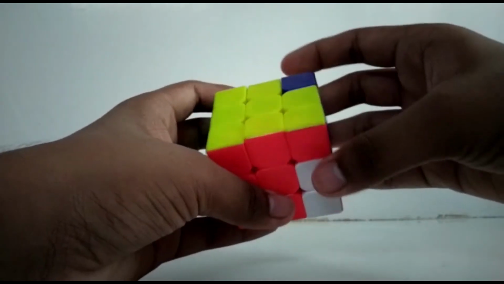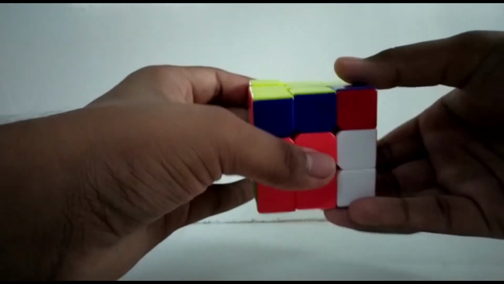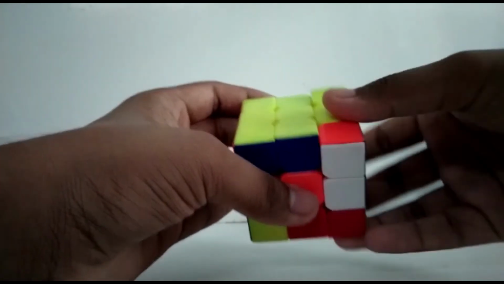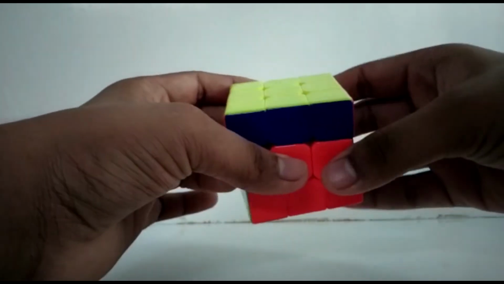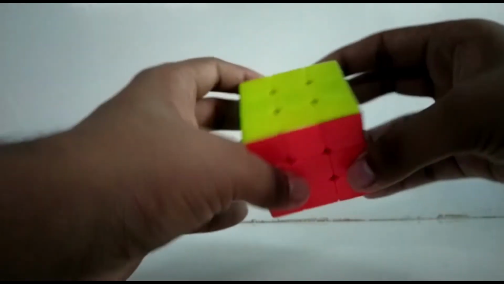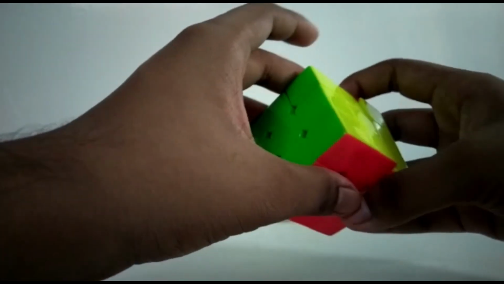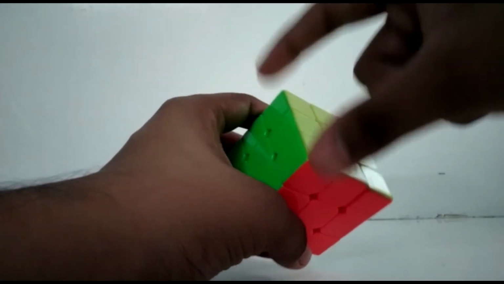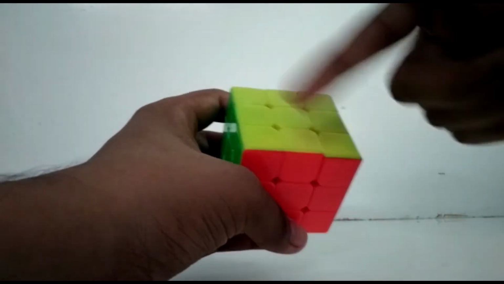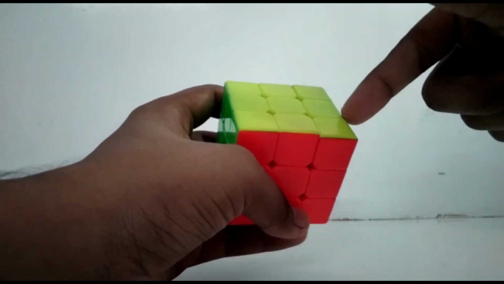Now this piece is solved. Do a U move now, R prime D prime R D R prime D prime R D. Now do a U prime move. Now the cube is solved. So there's three cases now. One was one of them solved, when there's two of them solved, and another one where none of them are solved. So I told all of the three cases now.